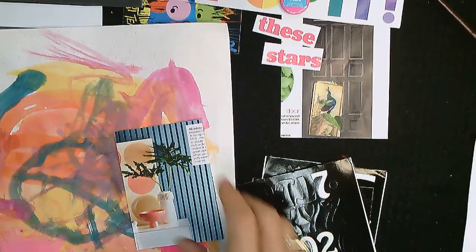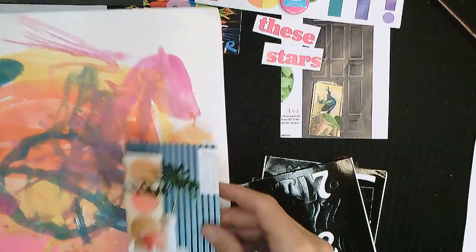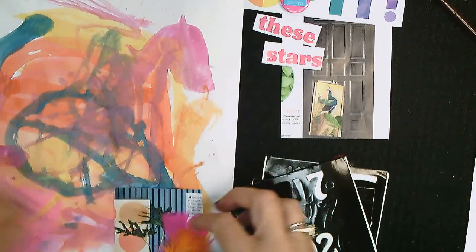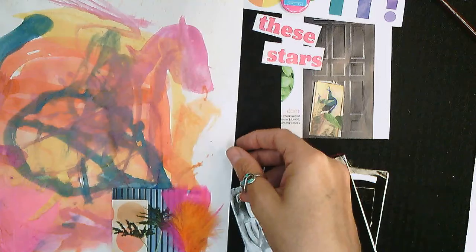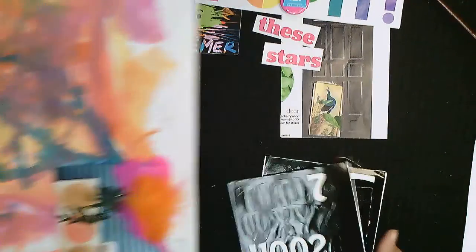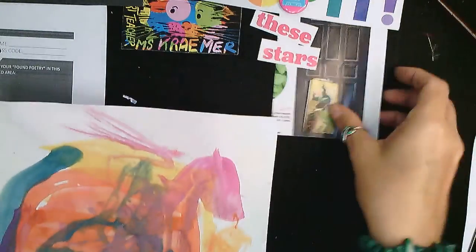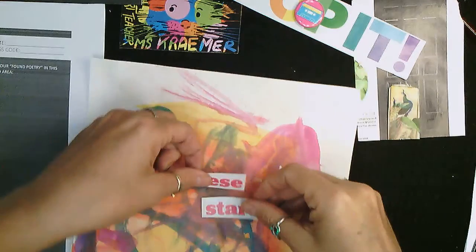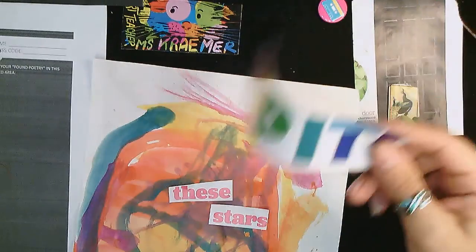I am pulling up our background picture to give it an extra dimension, like so. And now I'm ready to cut out some words from a magazine, and I'm ready to decide how they're gonna flow.